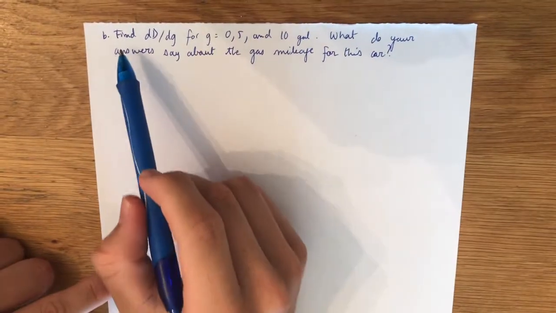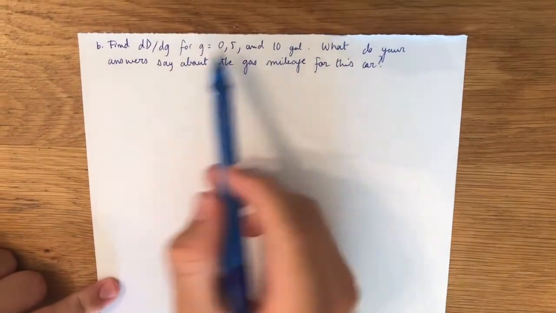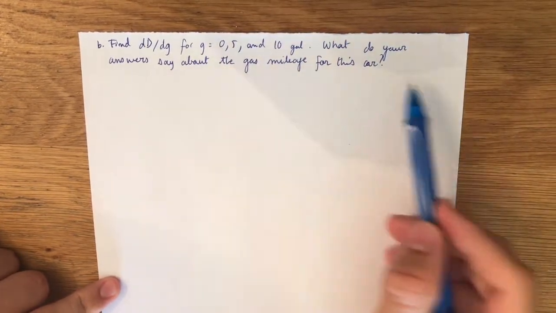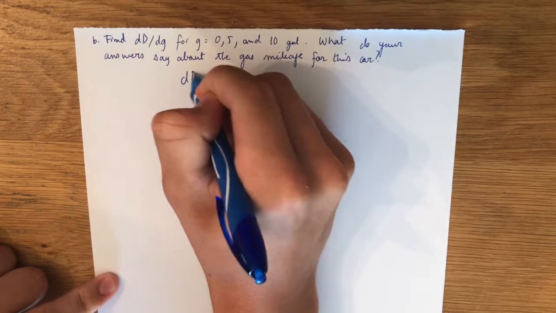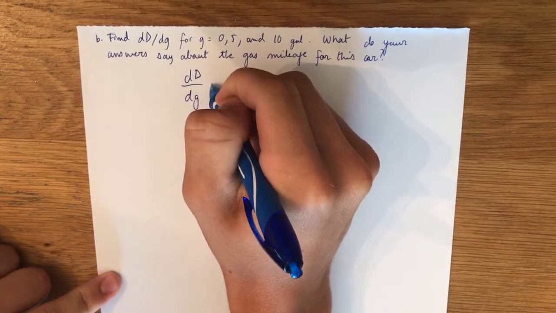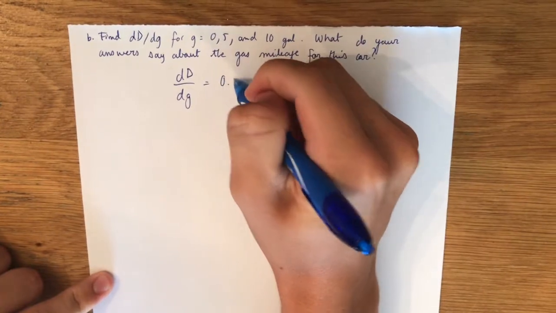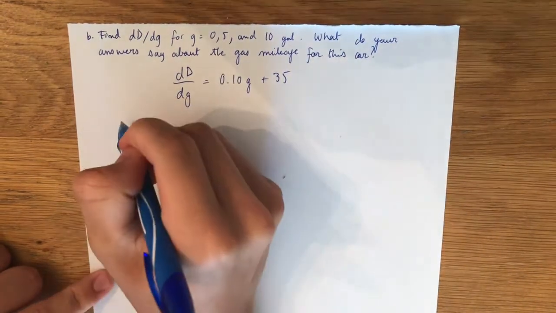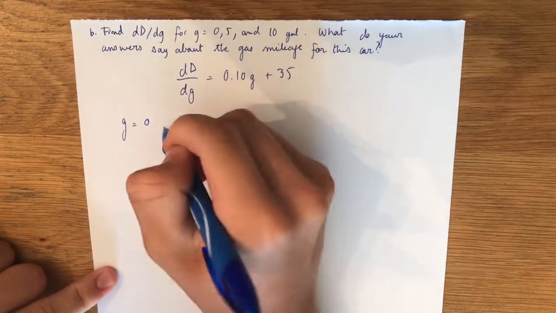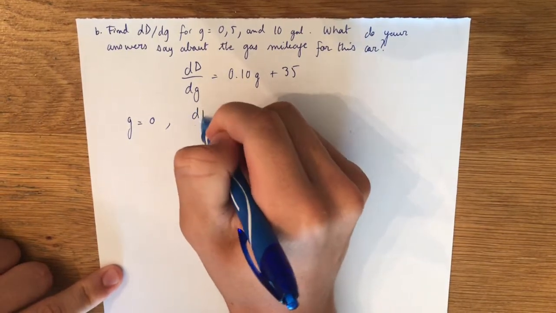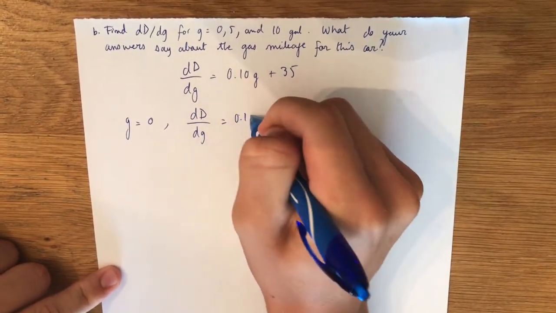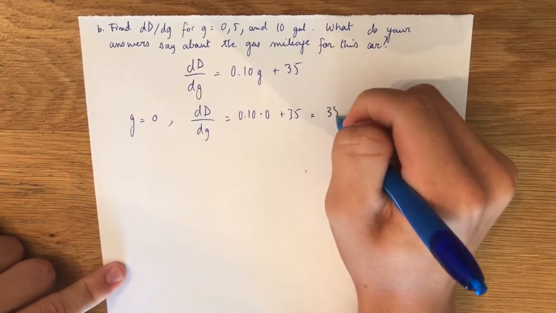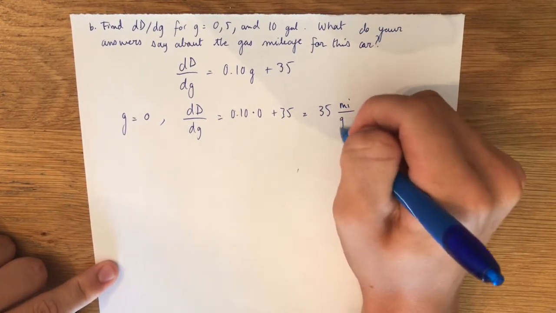Okay, so the next part of the question asks us to find the value of the derivative for g equals 0, 5, and 10 gallons, and what do your answers say about the gas mileage for this car? We have to recall that dD over dG was found to be 0.10g plus 35. This was from calculating in the last question. So now we just sub in. For g equals 0, the derivative is 0.10 times 0 plus 35, which is equal to 35. And we have to include the units, which is miles per gallon.